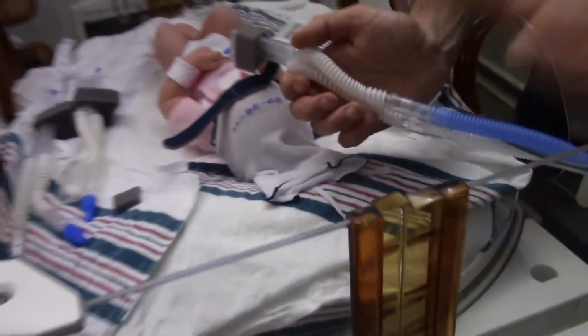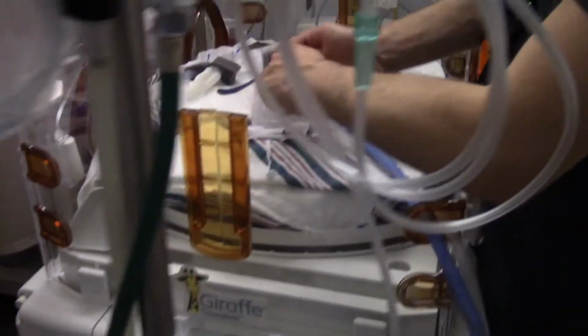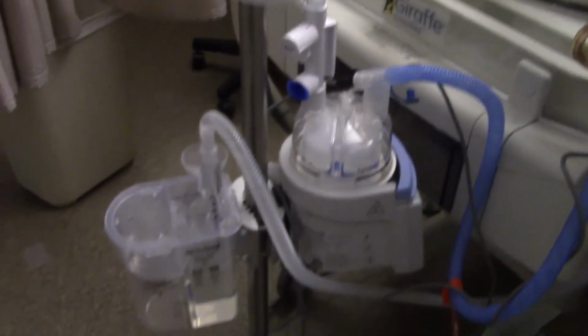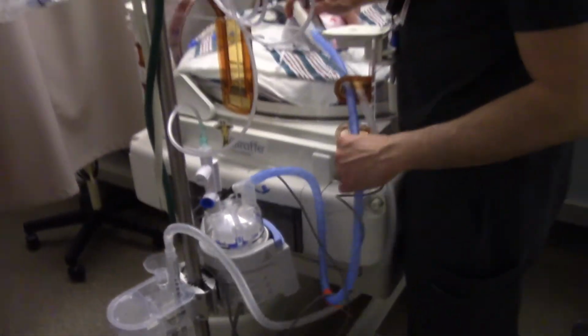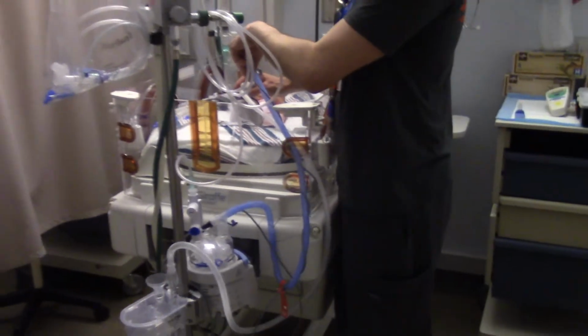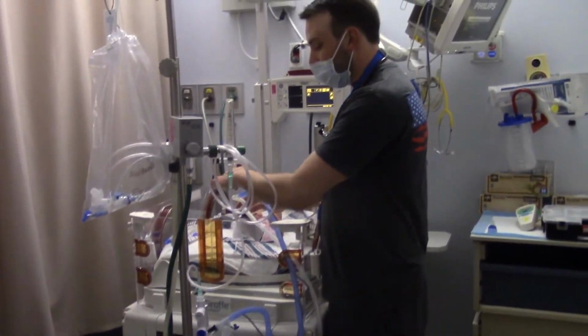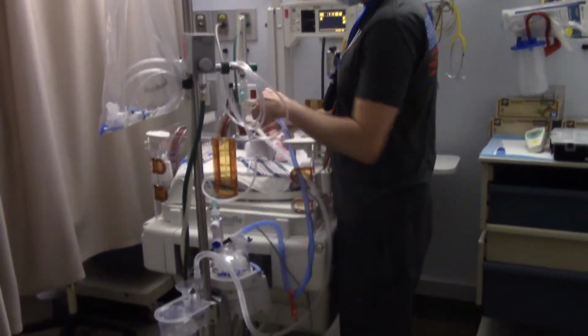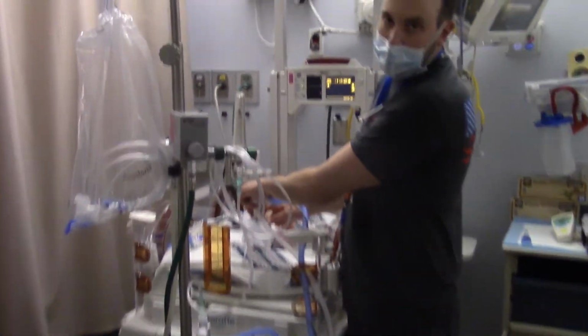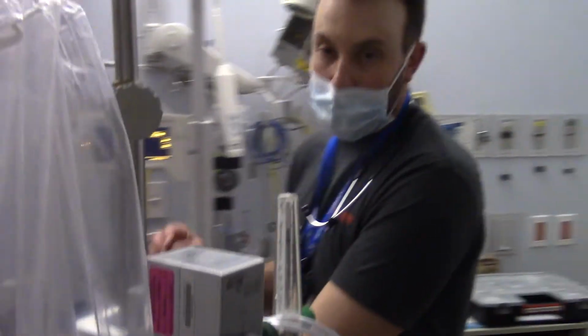If we have it too high up, that's just more work for the machine to do, more work for the baby, and we run the risk of lavaging and sending any kind of condensation down into the baby and lavaging them. Okay, and with positive pressure and a driven flow, you can almost guarantee that you're going to send that condensation straight into the baby's lungs, which we do not want.